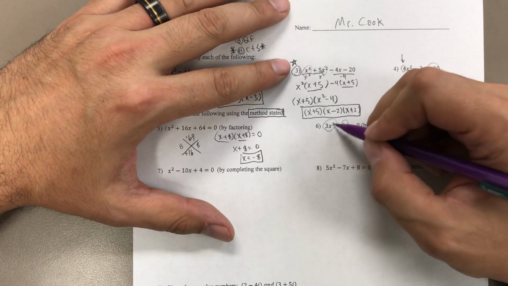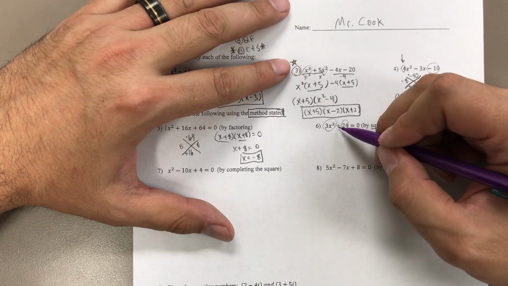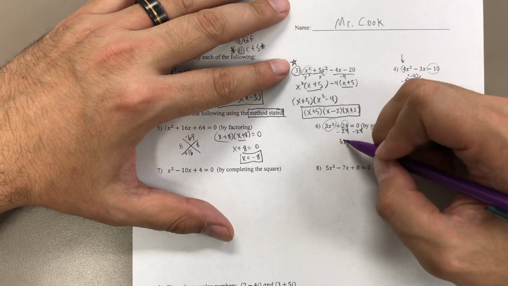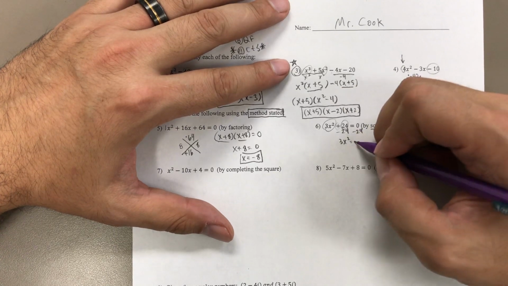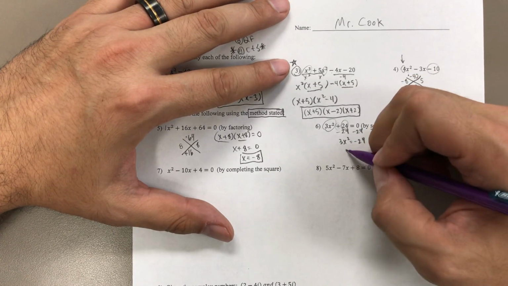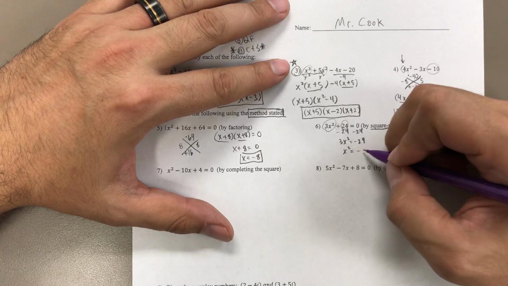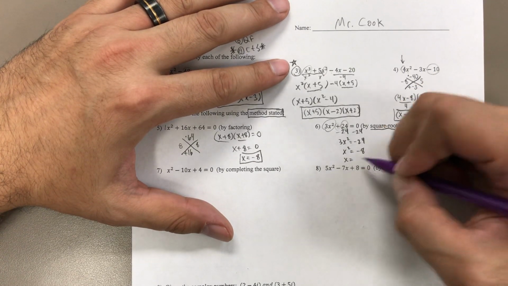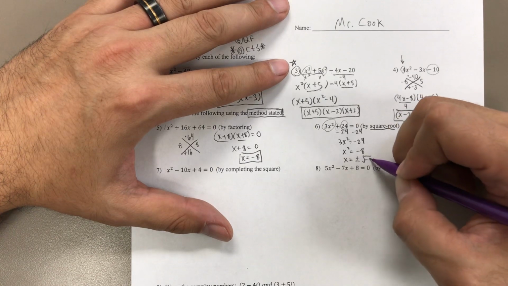So you want to get the x squared by itself. To do that, we need to subtract 24 from both sides first. So we get 3x squared is equal to negative 24. Divide both sides by 3. x squared is equal to negative 8. And then take the square root of both sides. So that means that x is going to be equal to plus or minus the square root of negative 8.